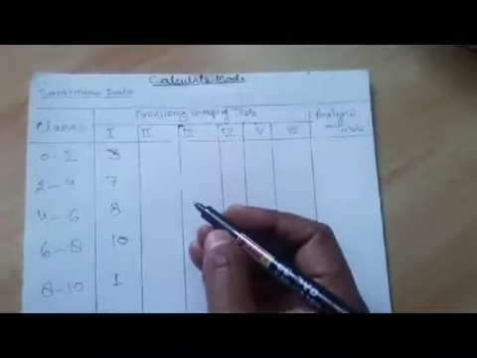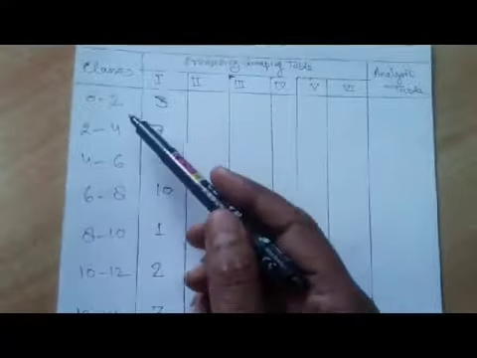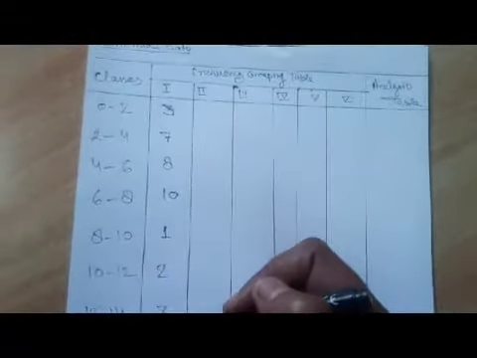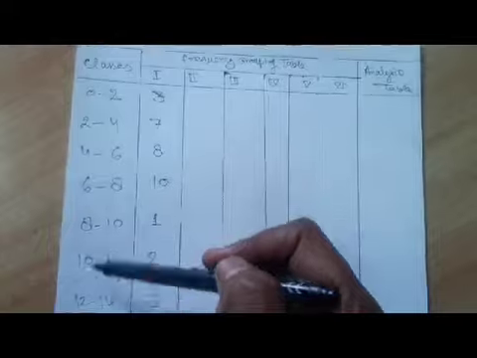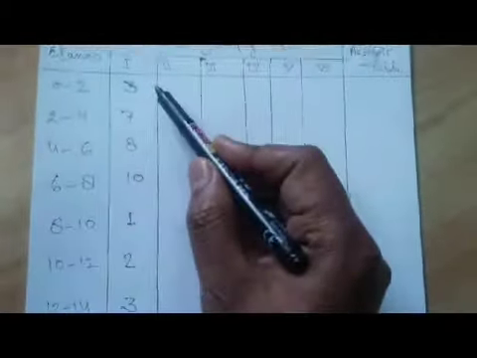So learners, now let's see another problem, how we will work out the mode for a discrete data series. So here the first column is of classes 0 to 2, 2 to 4 and so on to 12 to 14, and the frequency given is written in the first column of the grouping table.